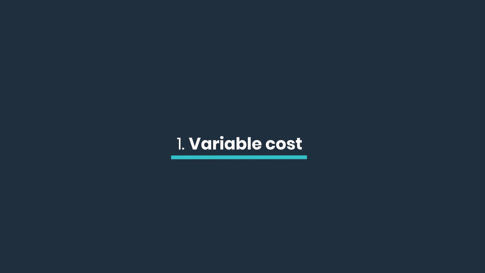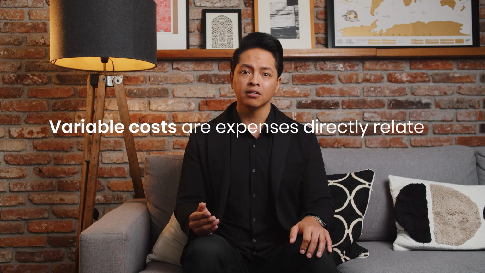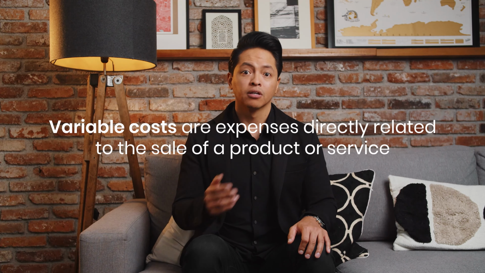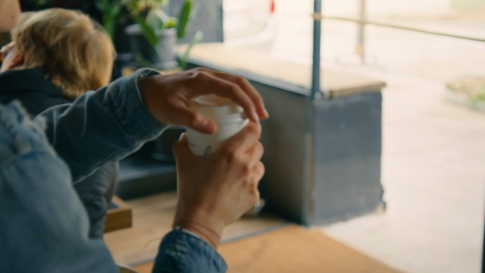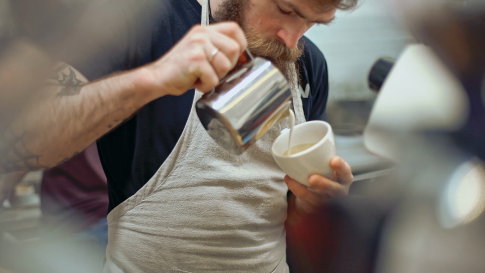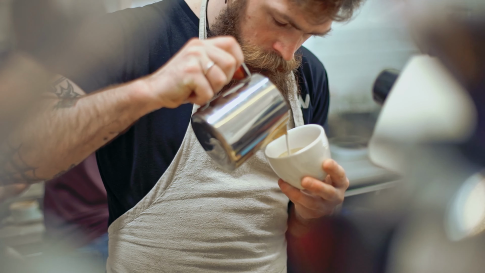Variable costs are expenses directly related to the sale of a product or service. Common variable costs are materials and labor. For a cup of coffee at House of Coffee, this would include coffee beans, cups, and lids, and the cost of labor it takes for an employee's time to make the cup of coffee and deliver it to the customer.